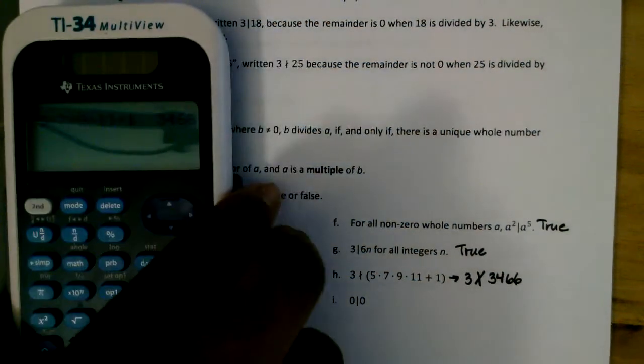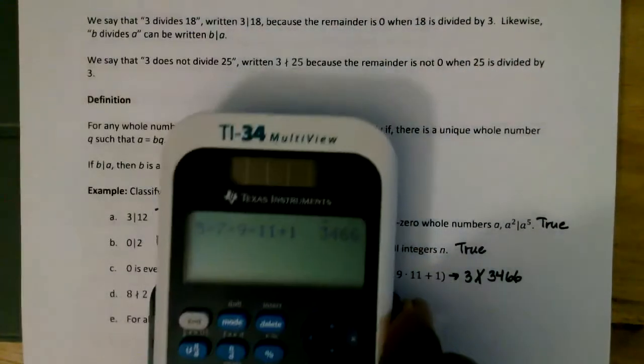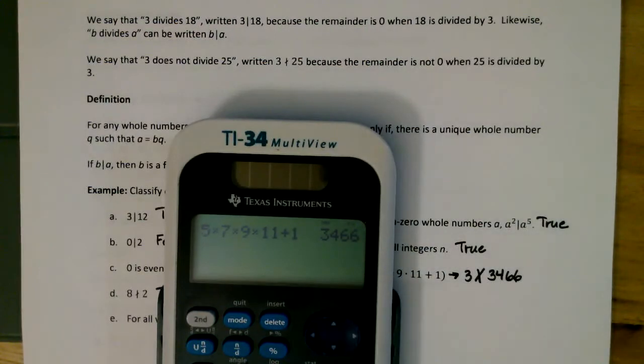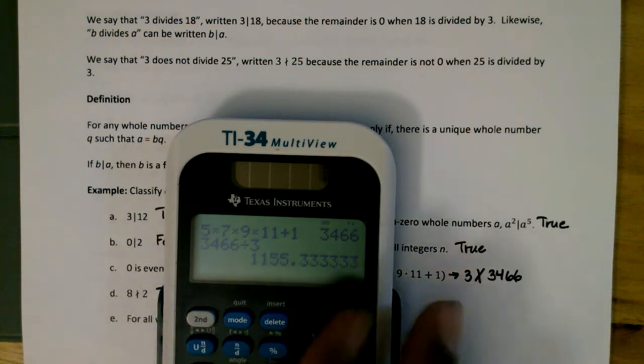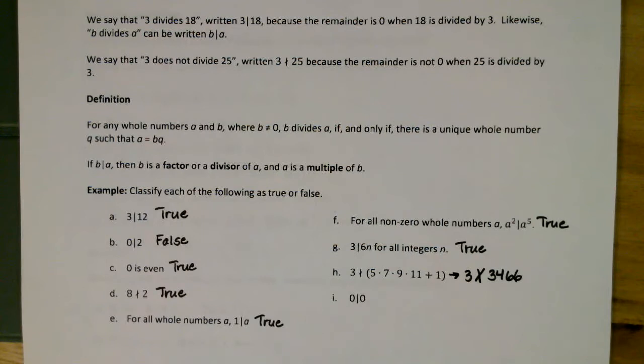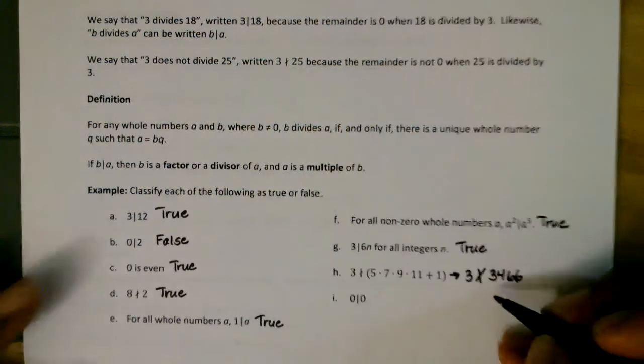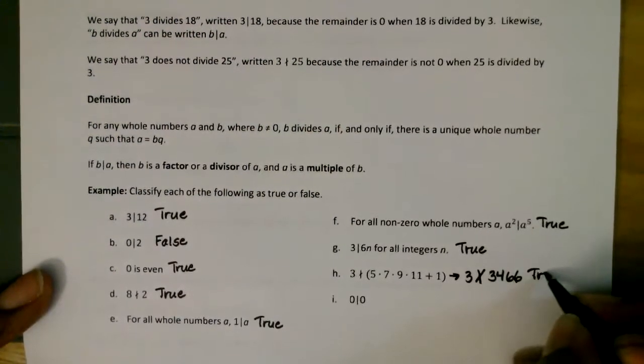And I'm going to have to cheat a little bit with this calculator, because if I do 3,466 divided by 3, here I'm going to get a decimal. I'm not going to get a whole number from that. So in this case here, 3 does not divide 3,466 would be true.